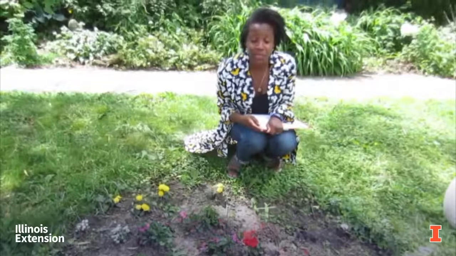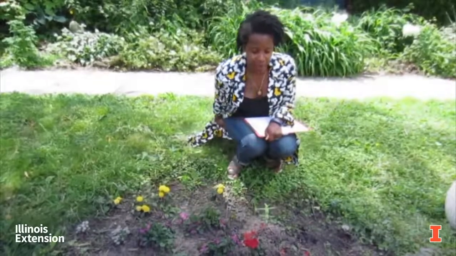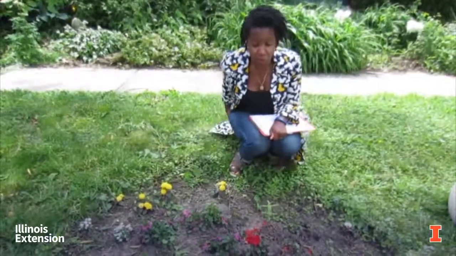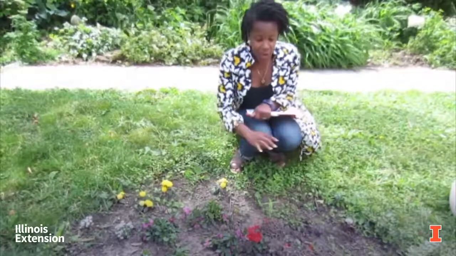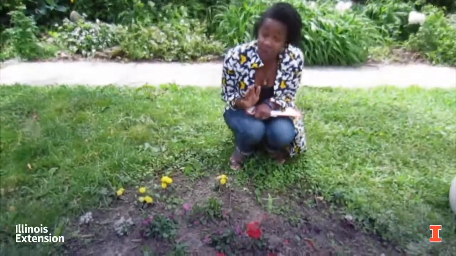I'm not one much for using very many chemicals or mulch or anything like that in my yard, so this is a little bit weedy, and that's totally okay.